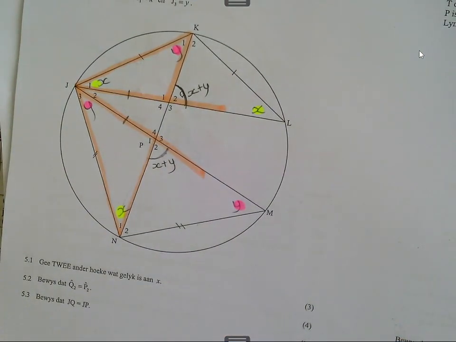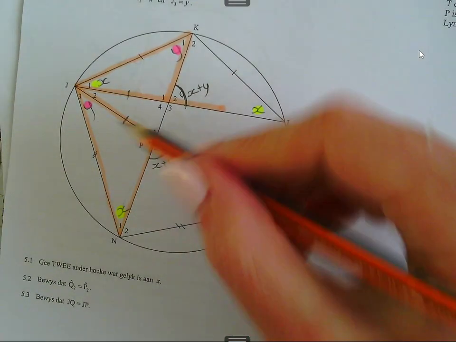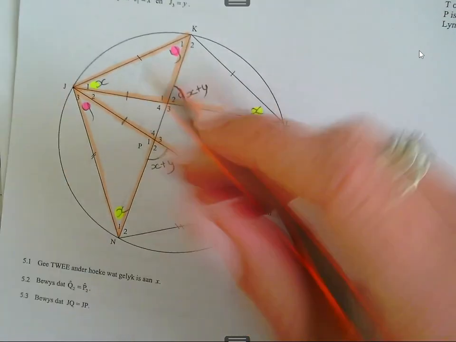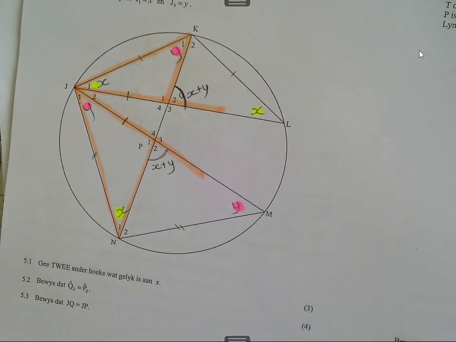Now the way that we can prove sides equal to each other is to prove that the angles are equal to each other. So we want to work with the angles.